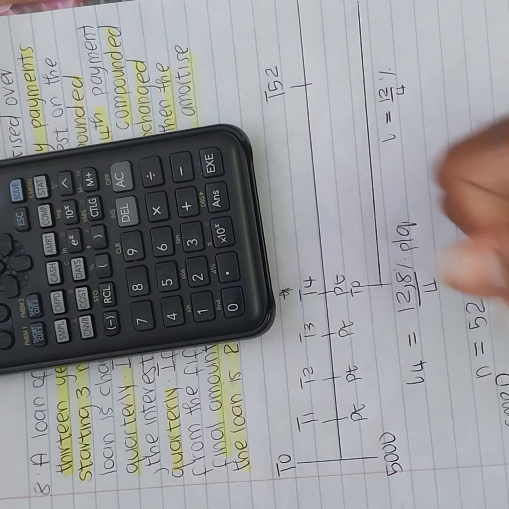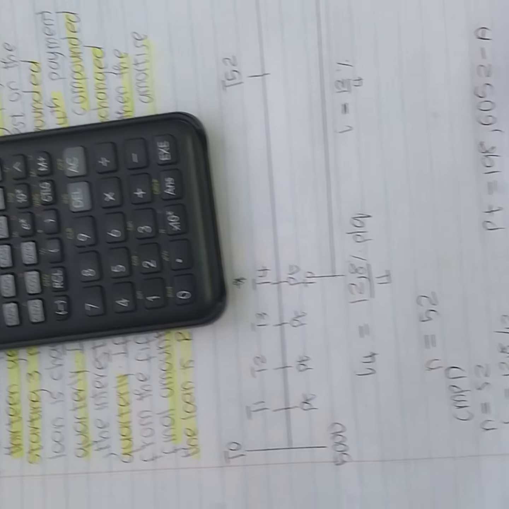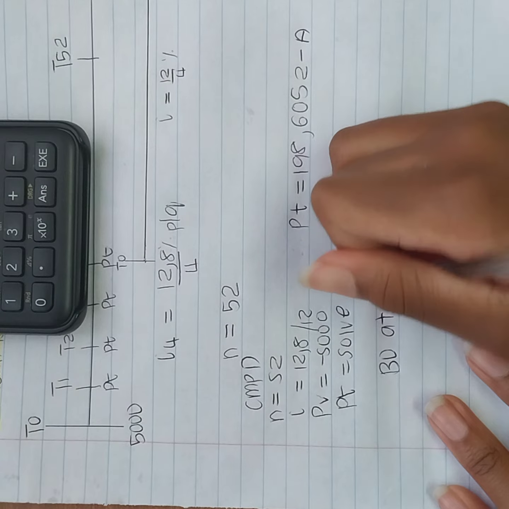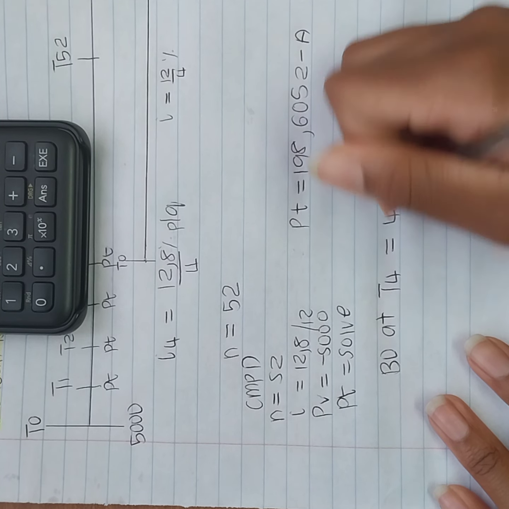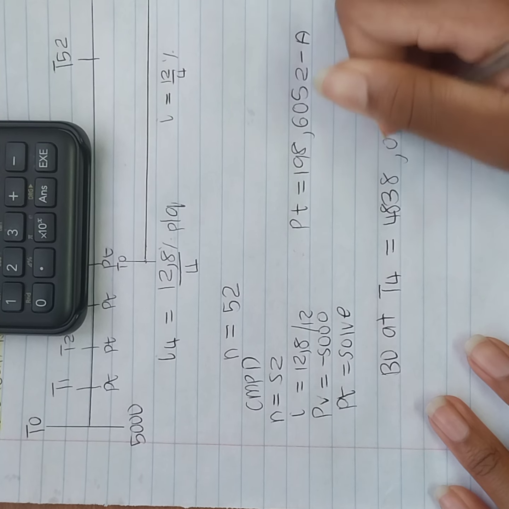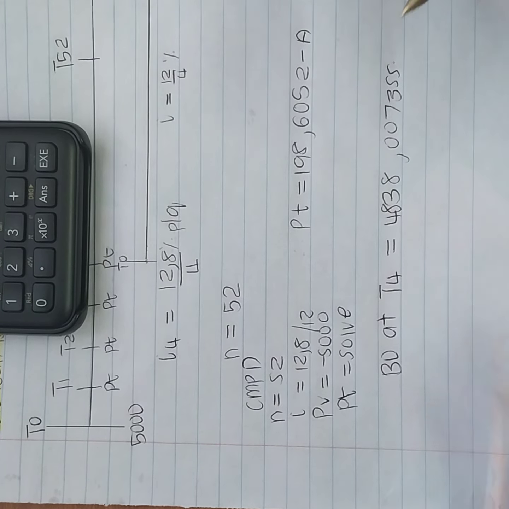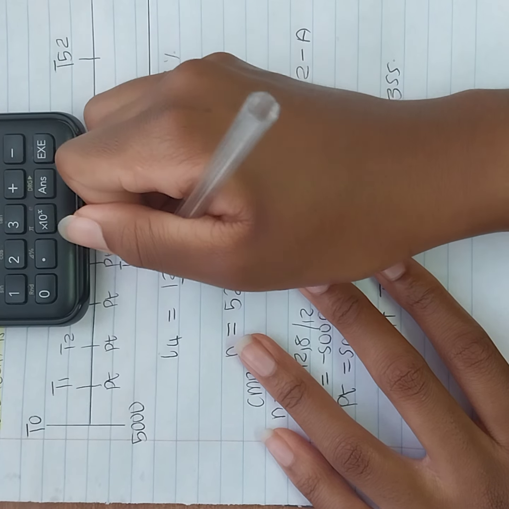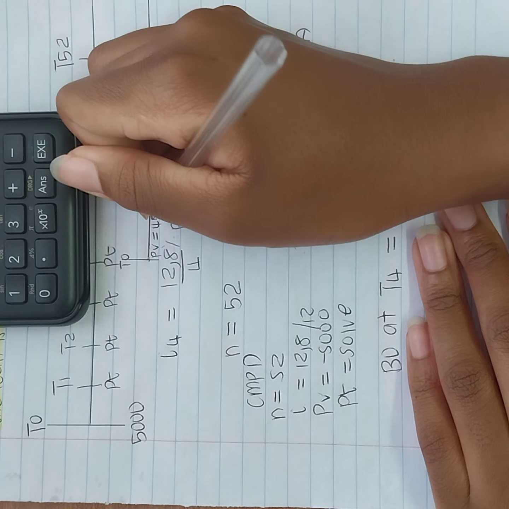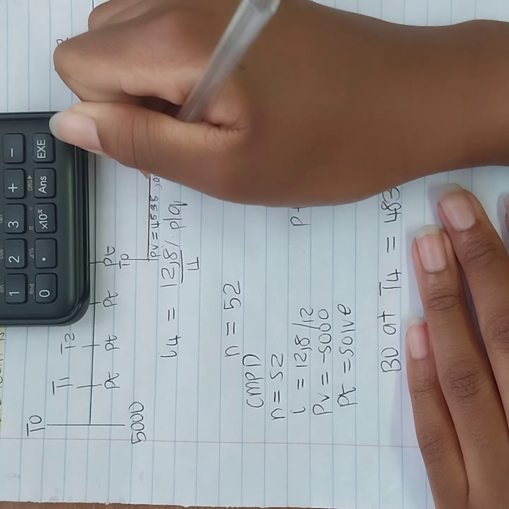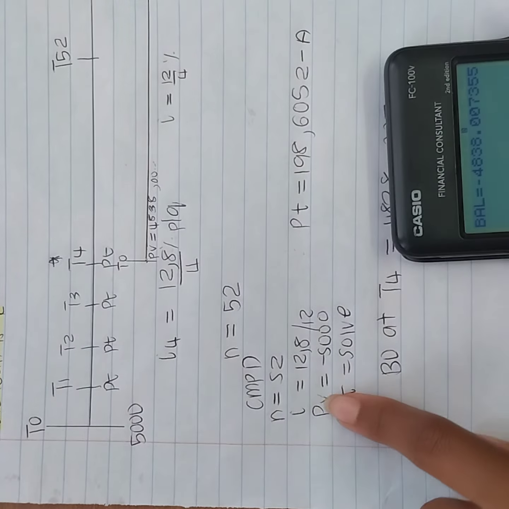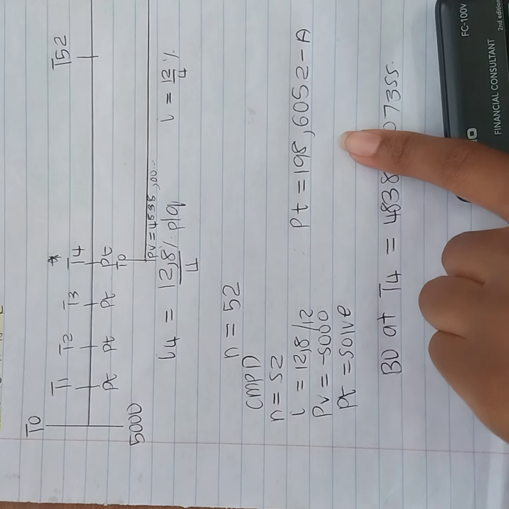So the balance outstanding at T4 is equal to 4,838.007355, etc. Now I know what my PV is, and it is equal to the balance outstanding at this point. They tell us that the payments remain unchanged, so the payments will still be 198, which is what we solved for.